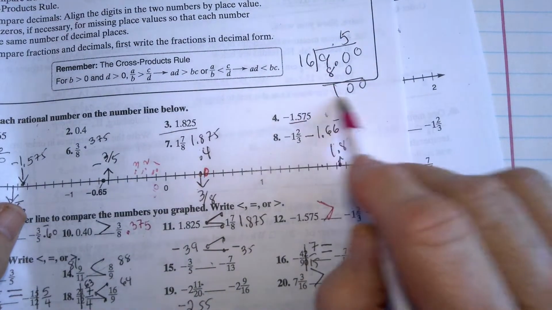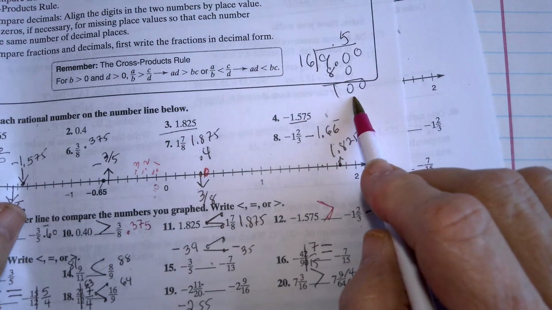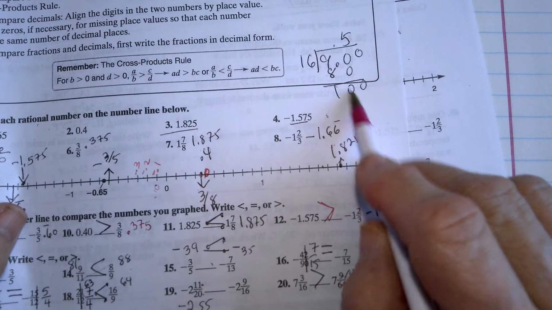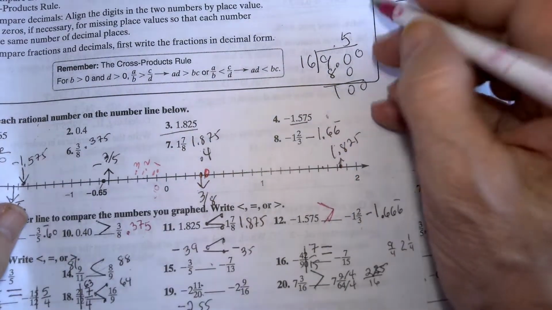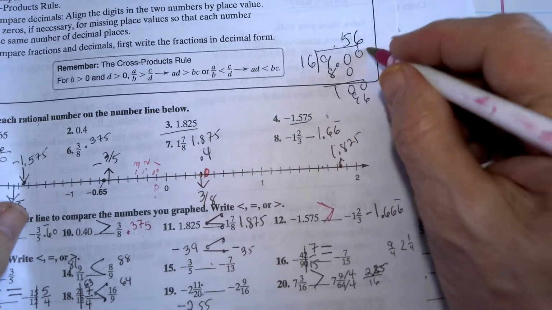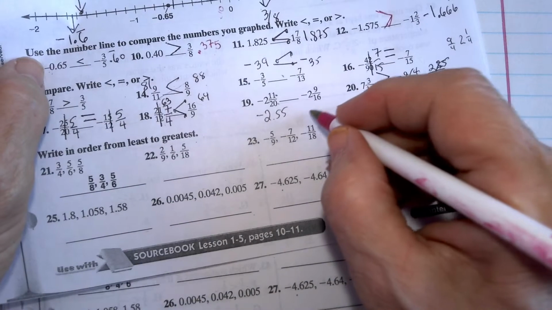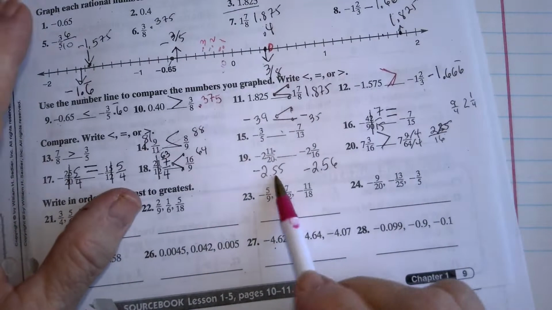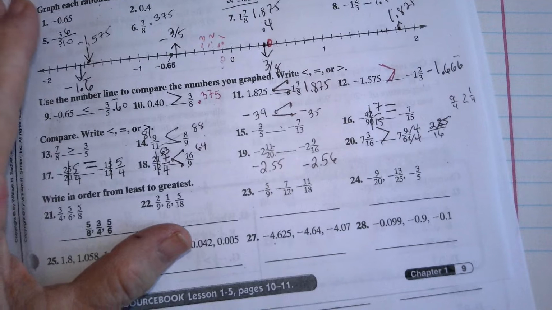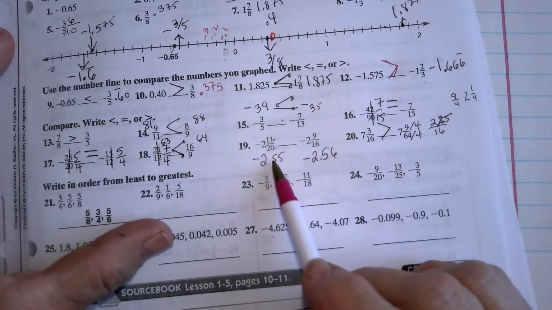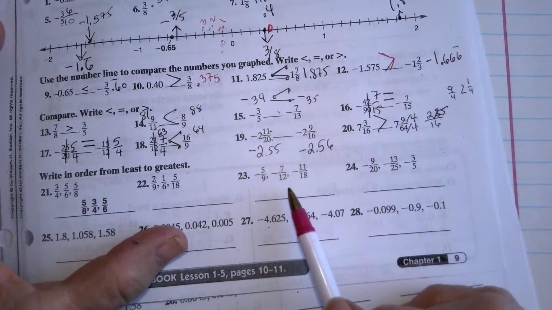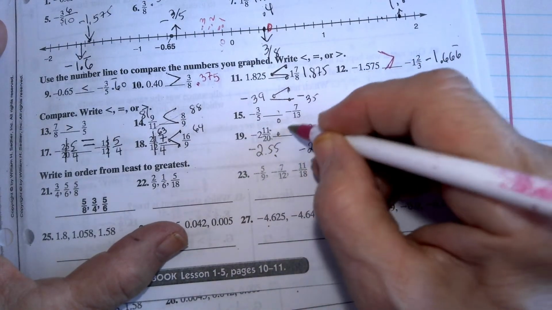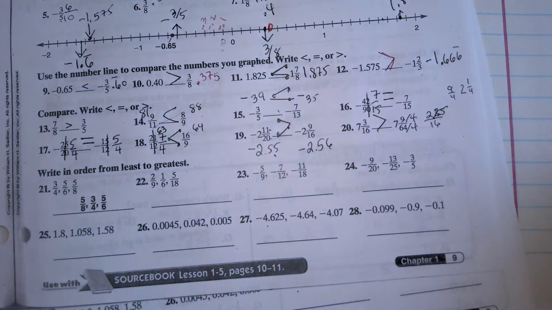And I know 15 goes into that 6 times. And that's all I care about. I don't even have to have an exact number. I know if that were a 15, it would go 6 times. In fact, I know it goes 6 because that's going to be 96. I can stop because this then is negative 2.56. So which one of these two is closer to the 0? It'd be negative 2.5. That one. So the one closer to the 0 is the greater. So these are a little tricky.